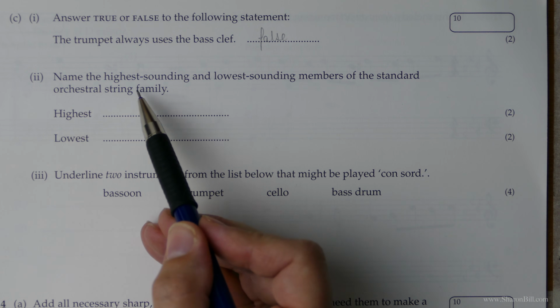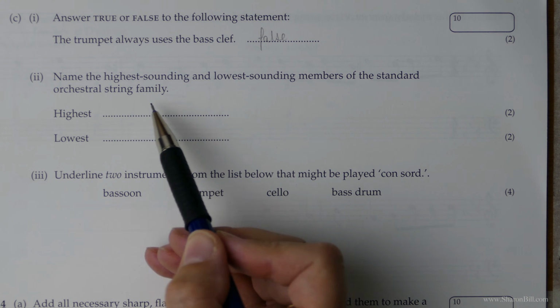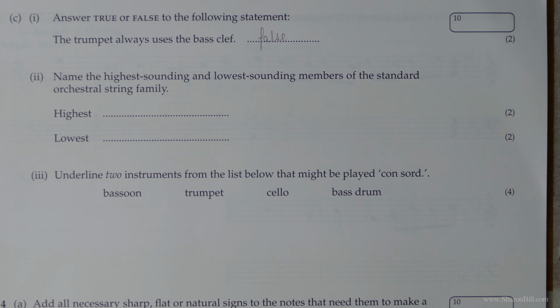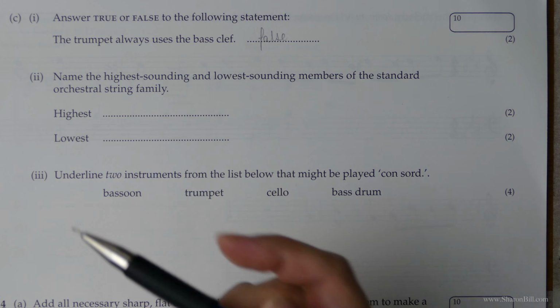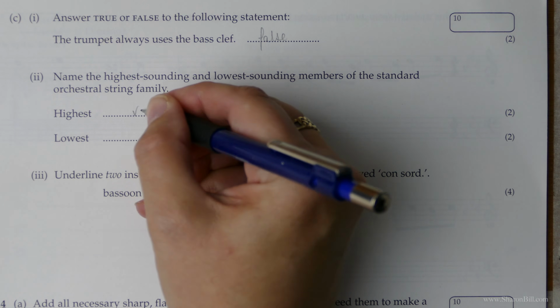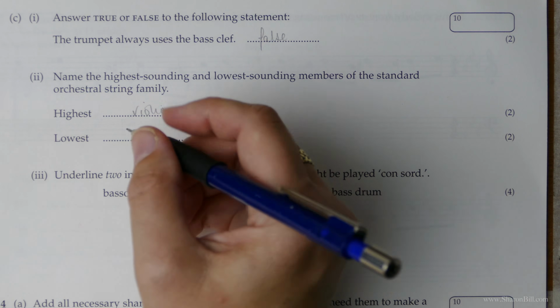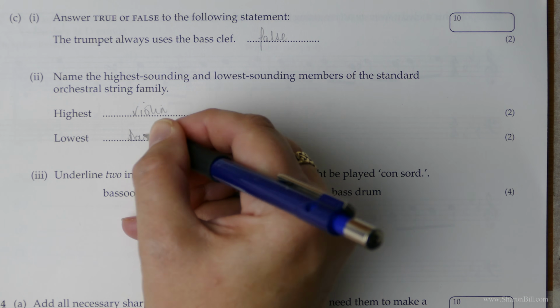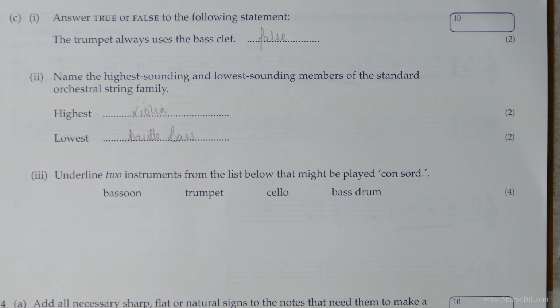Now we're asked to name the highest sounding and the lowest sounding members of a standard orchestral family. So it depends, of the orchestral string family. Yes, it specifically tells us this. The highest string instrument is the violin, and the lowest instrument is the double bass. There we go, that's soon done.